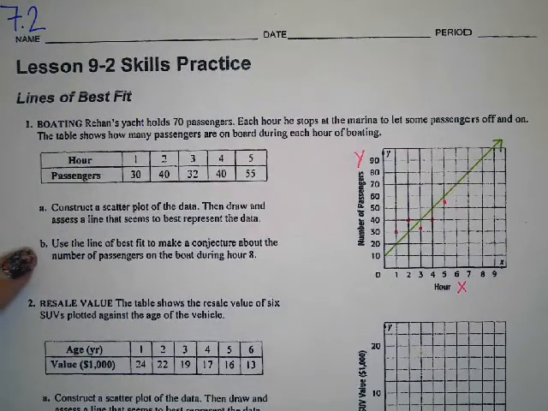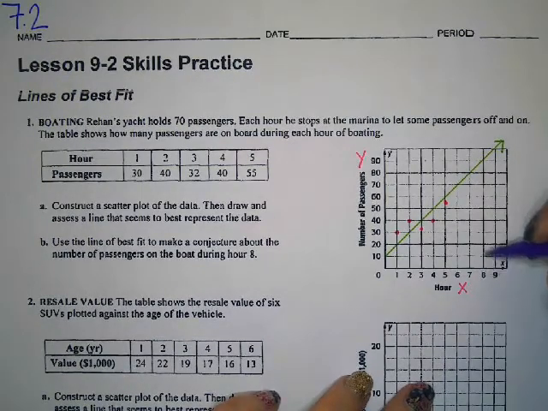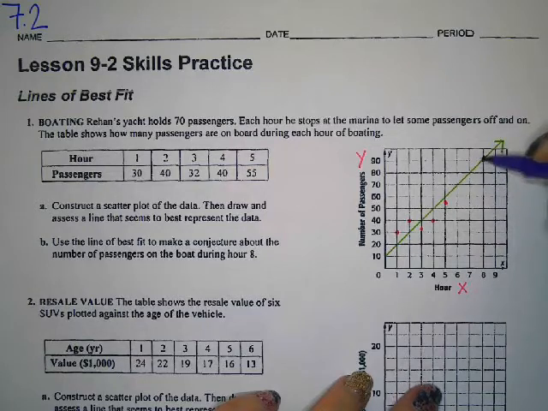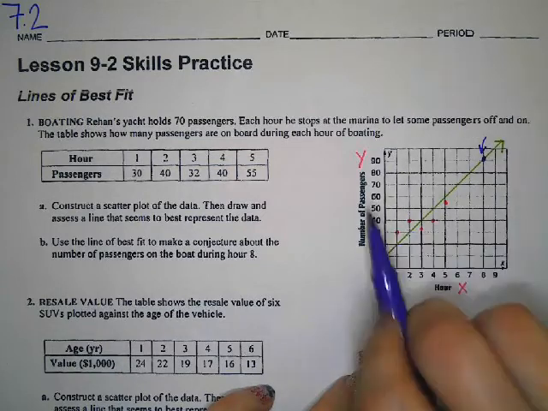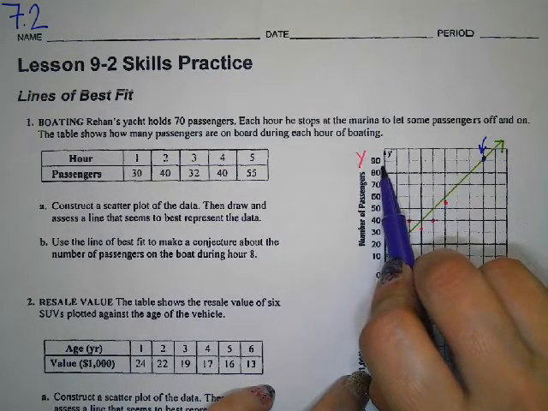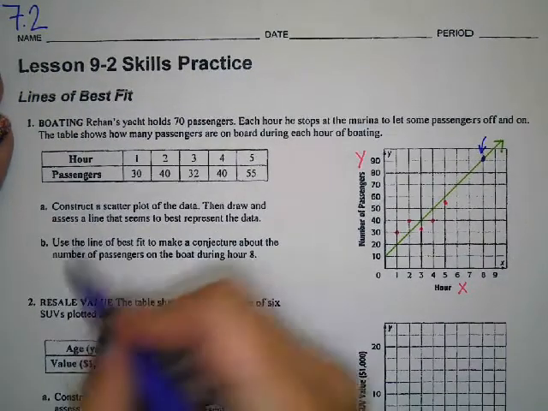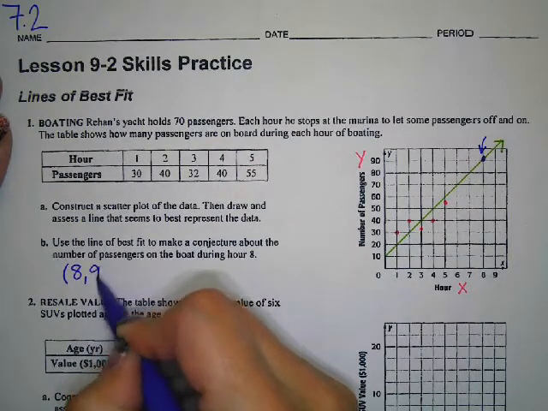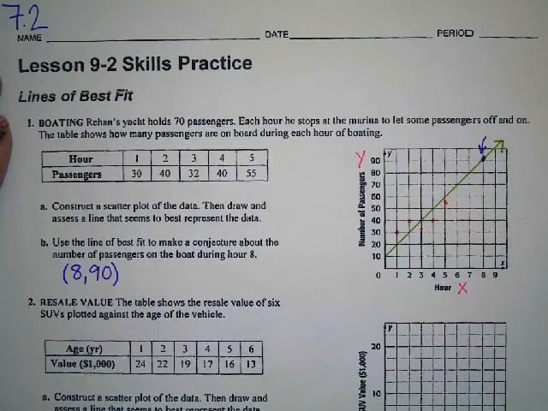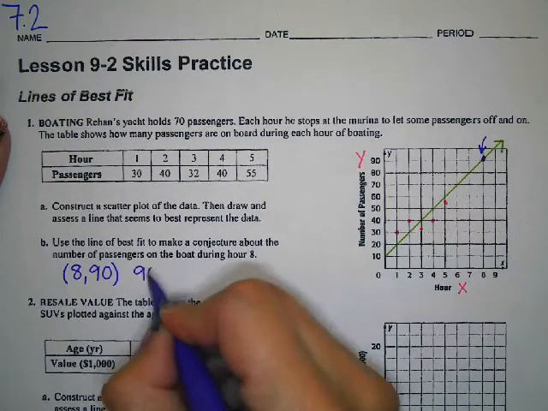And so for B, it says use the line of best fit to make a conjecture about the number of passengers on the boat during hour 8. So I'm going to find hour 8. I'm going to go all the way up to our line of best fit and put a dot there. So right there is where they're talking about. So during hour 8, it's going to have about 90 passengers. Okay, about 90 passengers. So we would have 8, 90. Okay, so it would be about 90 passengers.